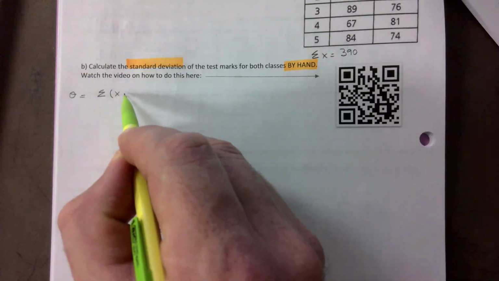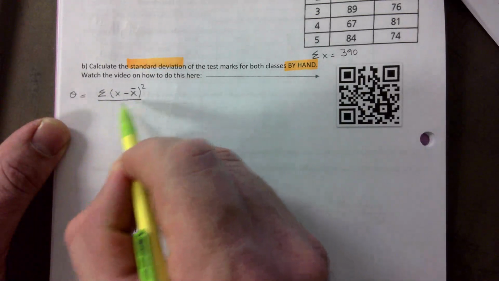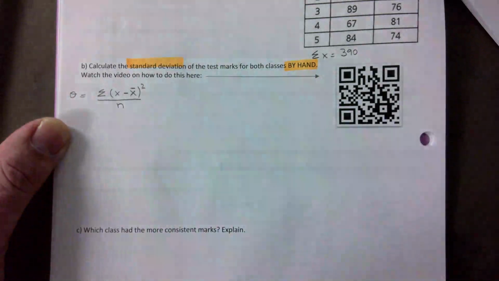Okay? It's the sum of all the x values minus the average, okay, squared. Say what? Okay. All of that divided by the number of values that you've considered.